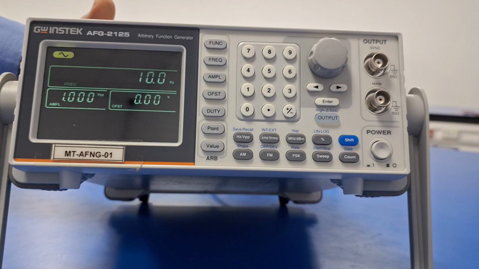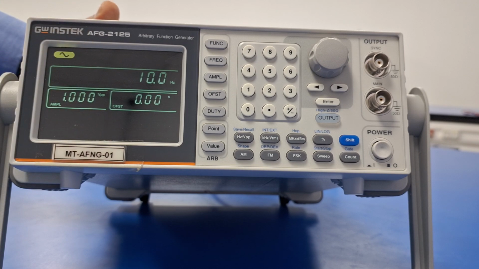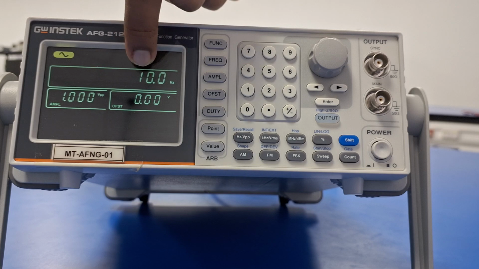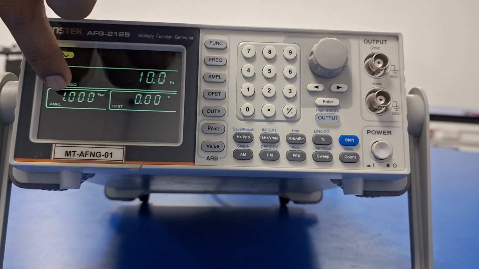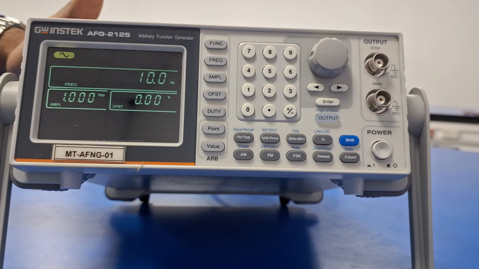So suppose you need to produce a waveform of 1 kilohertz and 5 volts in amplitude, and this amplitude is in peak to peak measurement. So my requirement is a sinusoidal waveform of 1000 hertz or 1 kilohertz and 5 volts peak to peak amplitude. So how can you insert those values into this function generator?